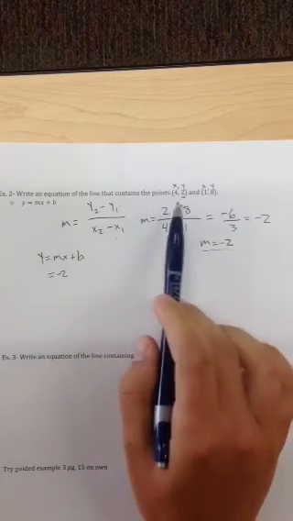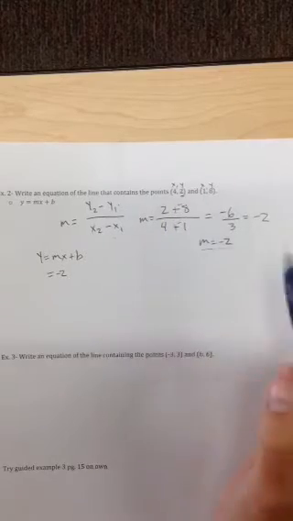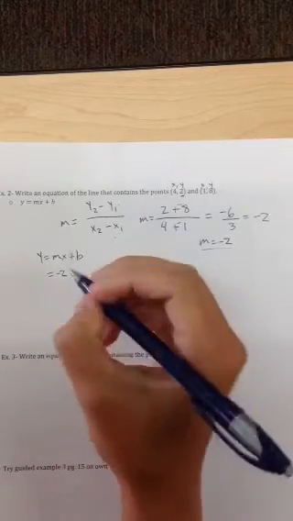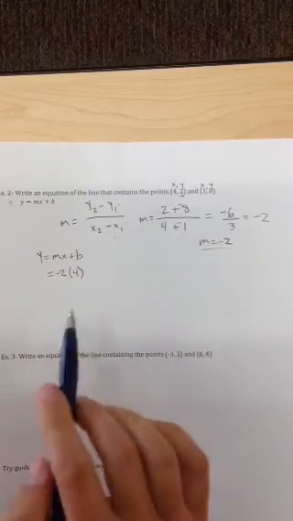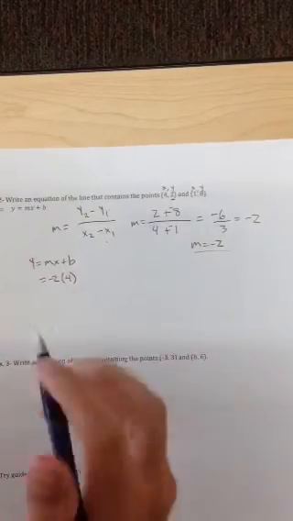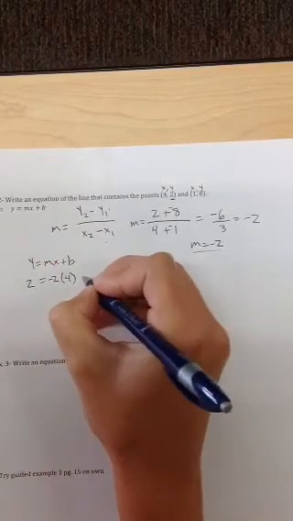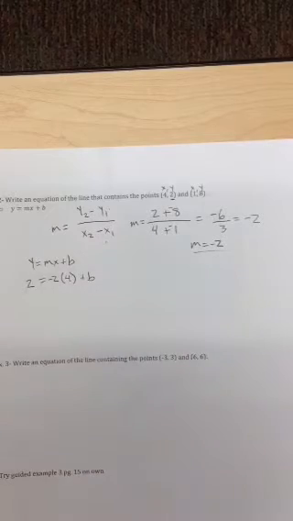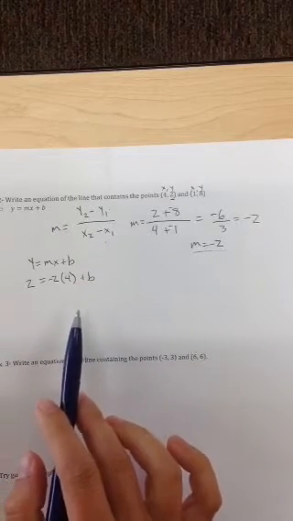Okay, so if I take my (4, 2) there, well, I know my x is 4 and my y is 2, so my x I'm going to replace with a 4 from up here, and then my y, same ordered pair, I'm going to replace with a 2, and then I'm going to drop my plus b down. Now I've plugged in for everything except for the b, and now I can solve for the b.